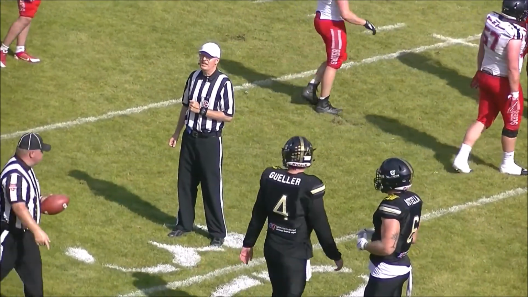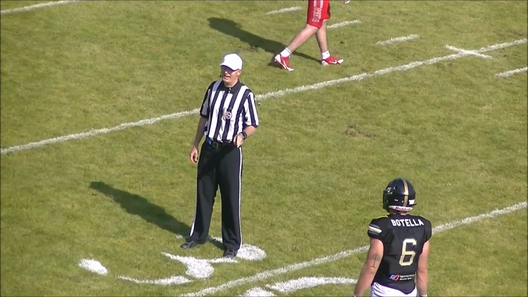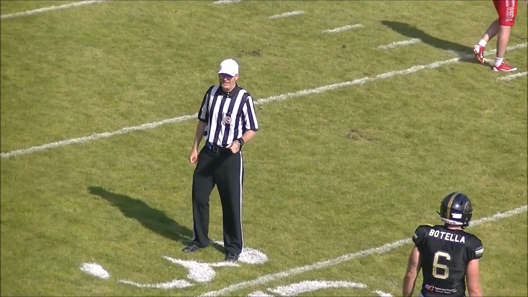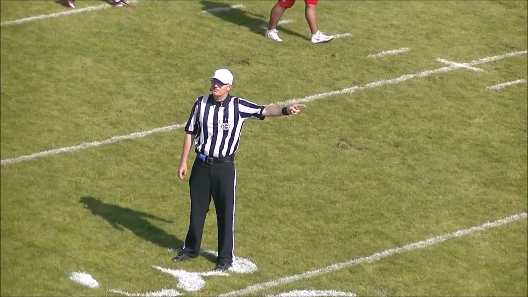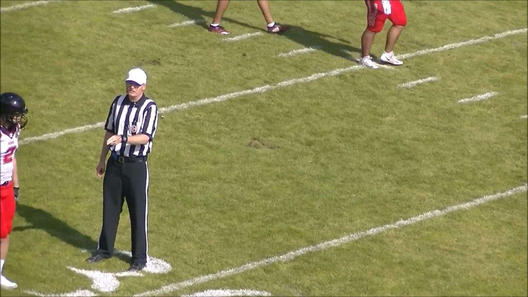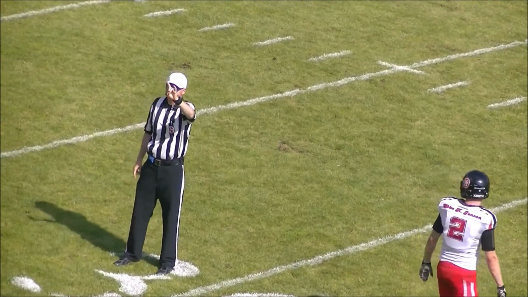The result of the play is a fumble forward out of bounds. By rule, the ball is put back to the spot of the fumble. Illegal kicking, number 17, offense. 10-yard penalty enforced from the spot of the fumble. Loss of down, second down.